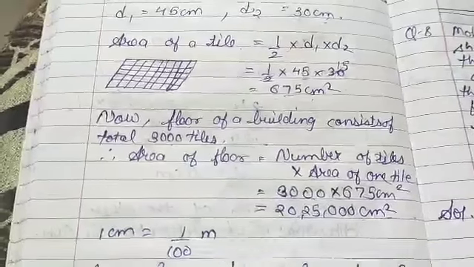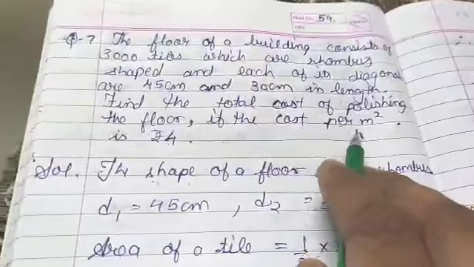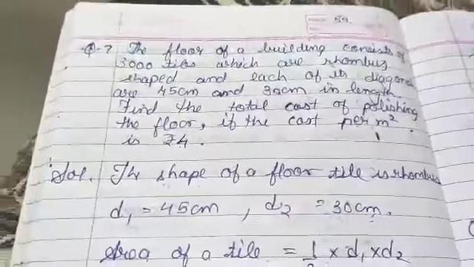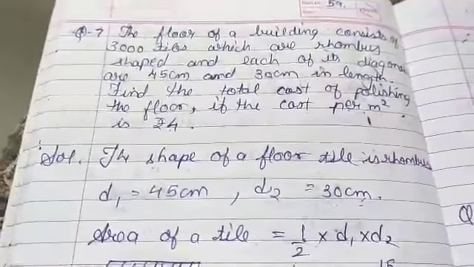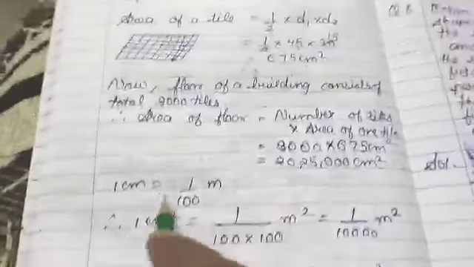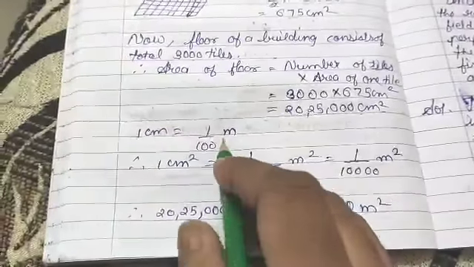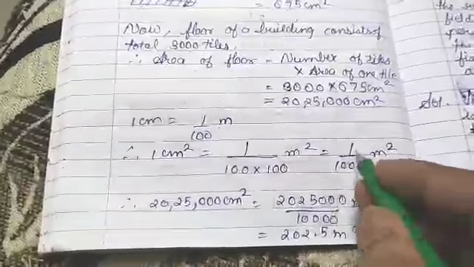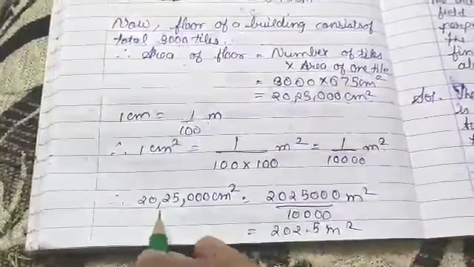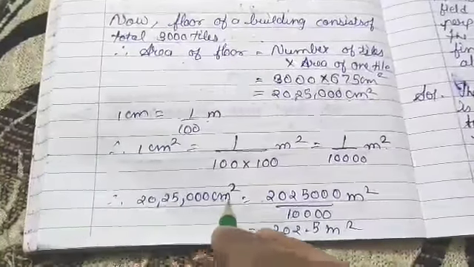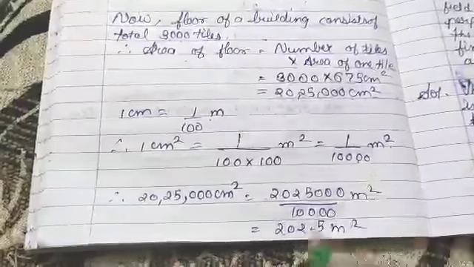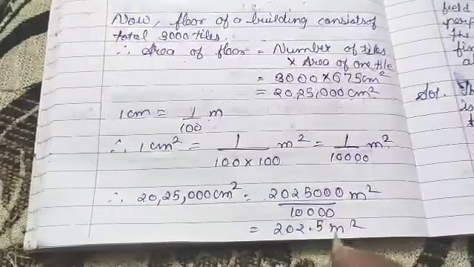Now the rate of polishing is given in meter square, so we will convert into meter. 1 centimeter equals 1 by 100 meter, so 1 centimeter square is 1 by 10,000 meter square. So 20,25,000 centimeter square should be divided by 10,000, and you will get 202.5 meter square.